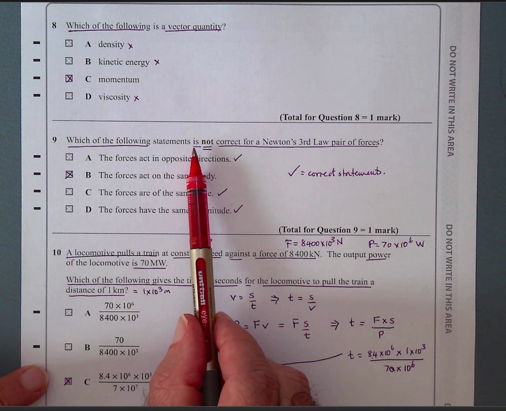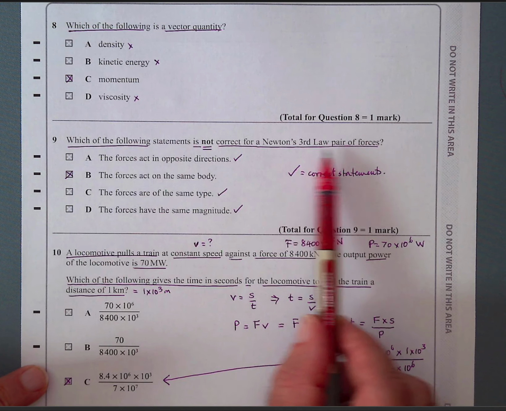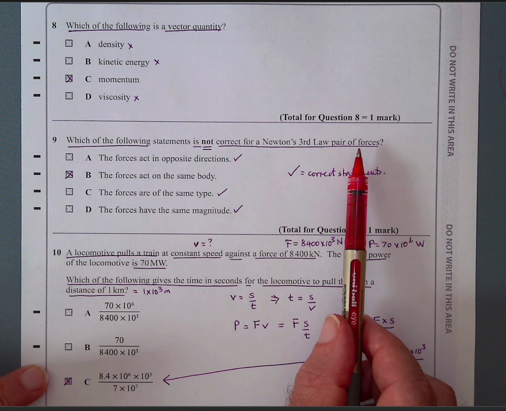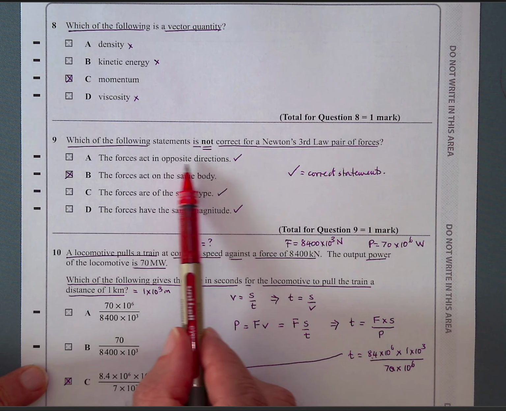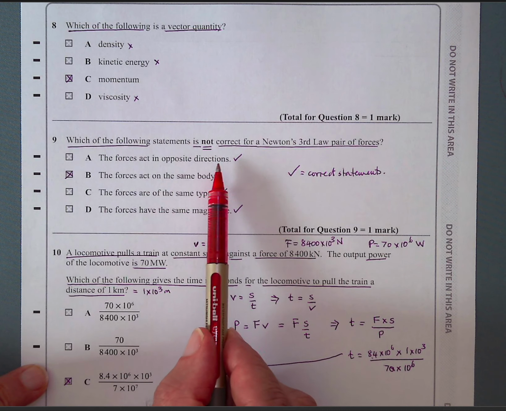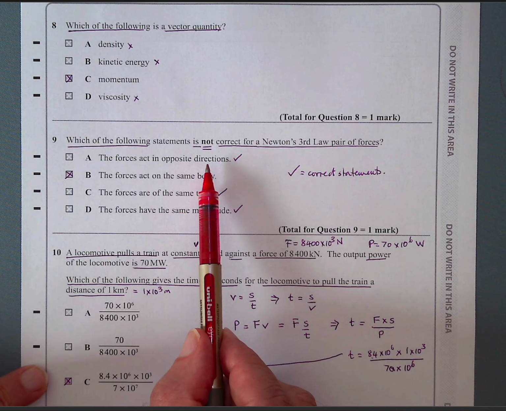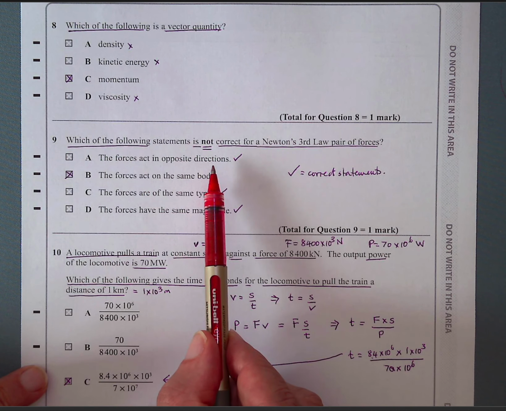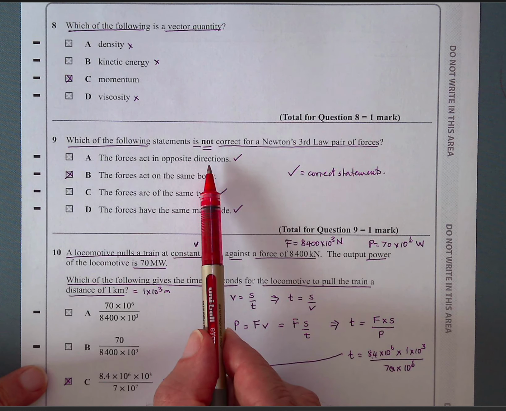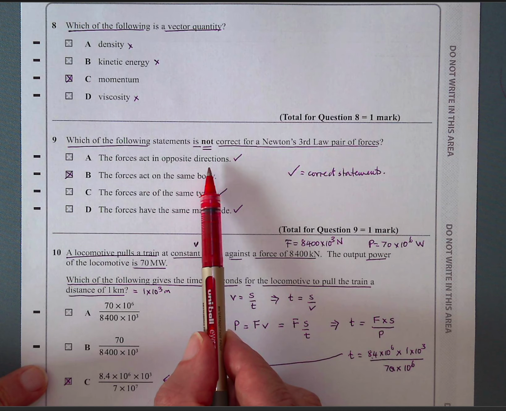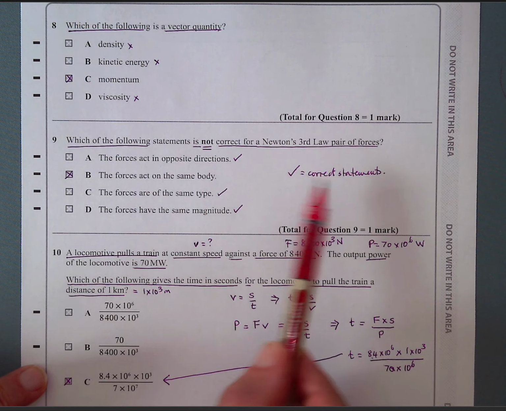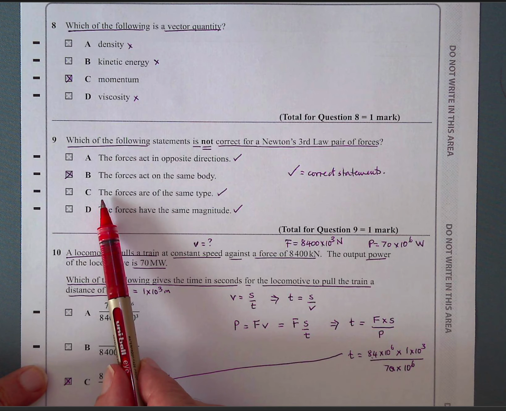Which of the following statements is not correct for Newton's third law pairs of forces? So this one is correct: the forces act in opposite directions. They do. So an example of a Newton's third law pair of forces is that the Earth is pulling you down, and believe it or not, you're pulling the Earth up, in opposite directions. The Earth pulling you down, you're pulling the Earth up. So this one is a correct statement. C is a correct statement.